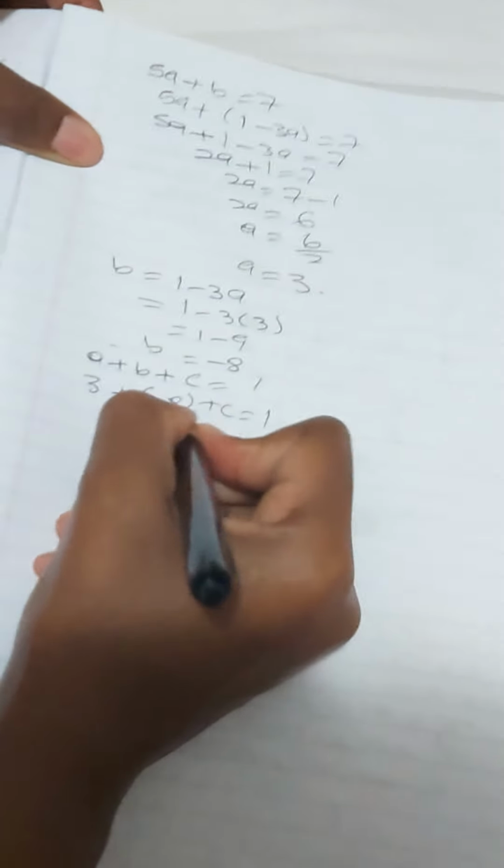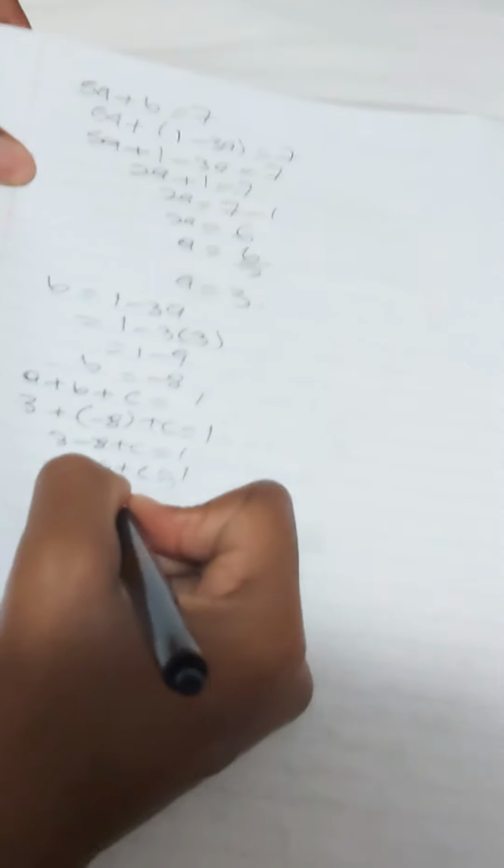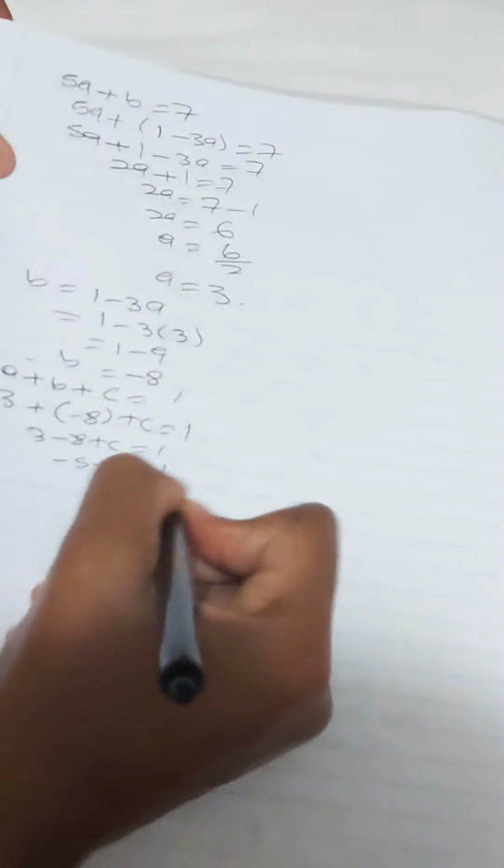Now we've got two variables. And we know from the first equation, which is term 1, a plus b plus c is equal to 1. We replace these known variables to get c. So a is 3, plus b, which is minus 8, plus c is equal to 1. So 3 minus 8 plus c is equal to 1. Minus 5 plus c is equal to 1. We bring 5 this side. So c is equal to 1 plus 5.